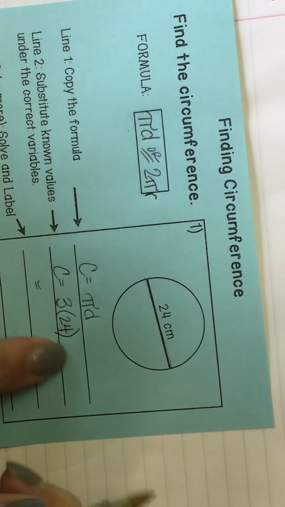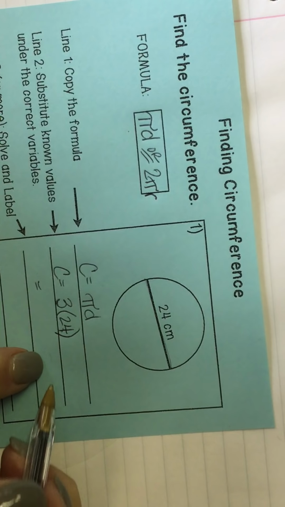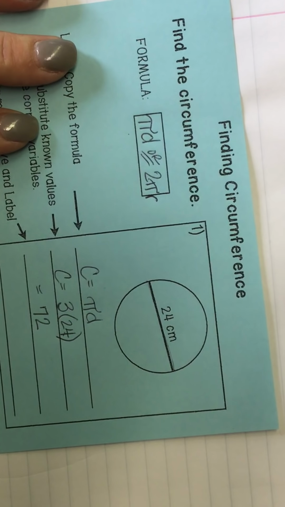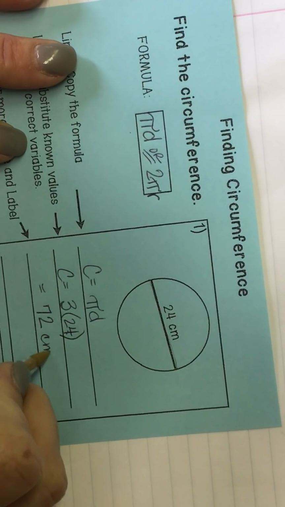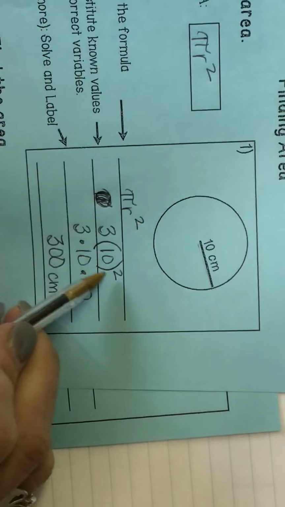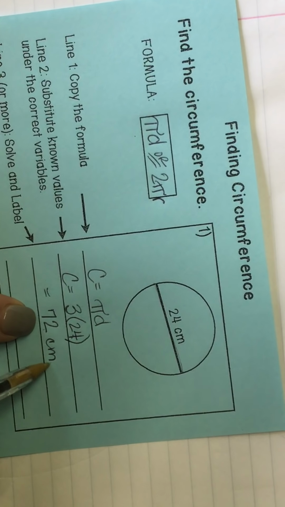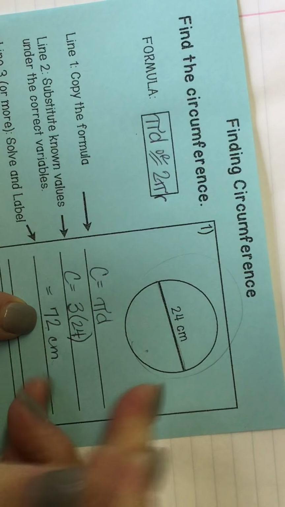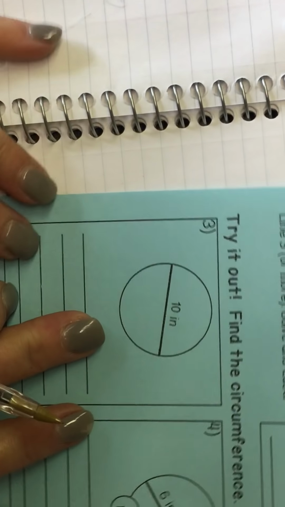3 times 24. 3 times 2 would give you 60. Okay? 3 times 4 is 12. 60 plus 12 would give you 72. And I never even had to do the long division or long multiplication. Always do your unit. Now here's the trick. If you're doing area, your unit is always going to be squared. But when you're doing circumference, your unit is a distance, because it's the distance around the circle. It has nothing to do with area. Okay?